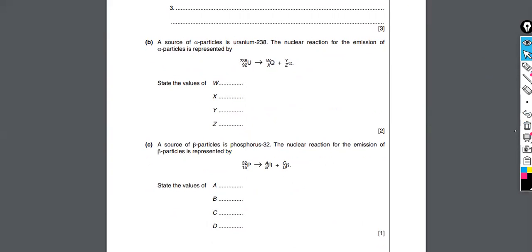A source of beta particles is phosphorus-32. The nuclear reaction for the emission of beta particles is represented here. State the values of all of these. Once again, we're going to assume this is a beta minus decay, because that's more typical. It could be that in 2013 the syllabus had changed, and they didn't add in beta plus decay until later. But I don't think that.